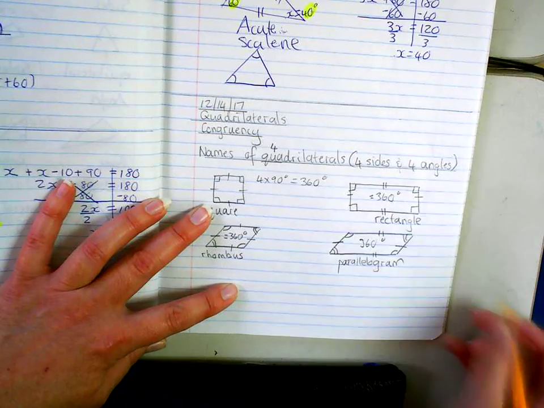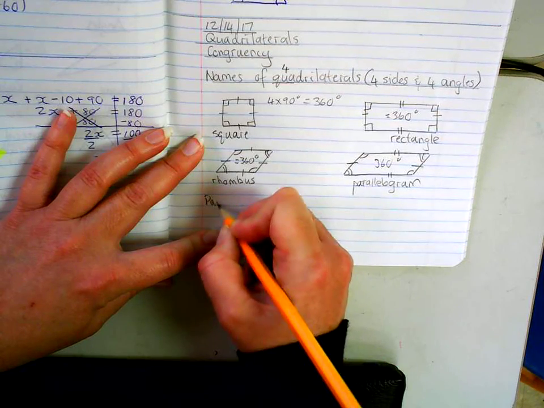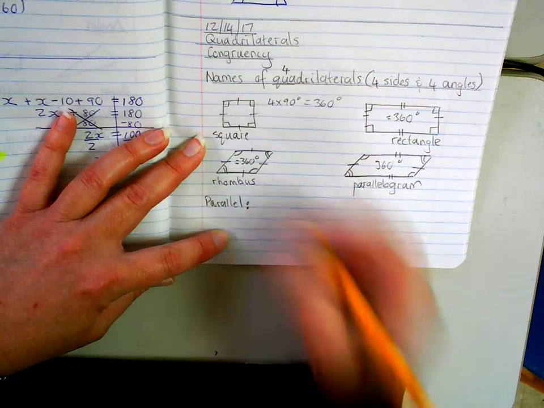Which brings me to the next word. What does parallel mean? Parallel means the following.